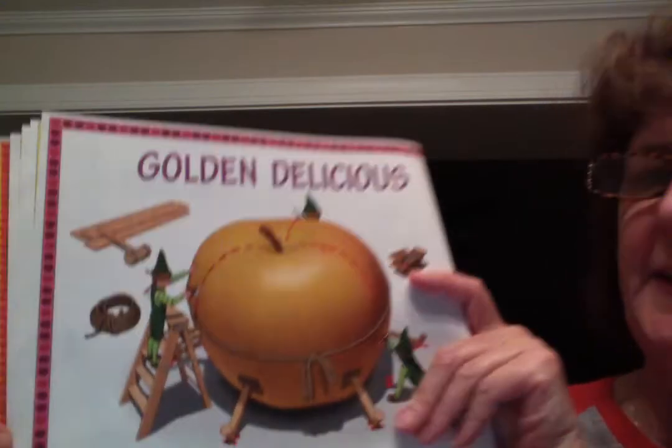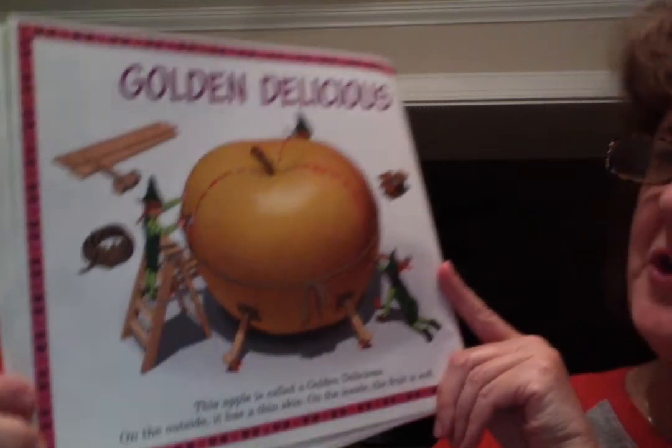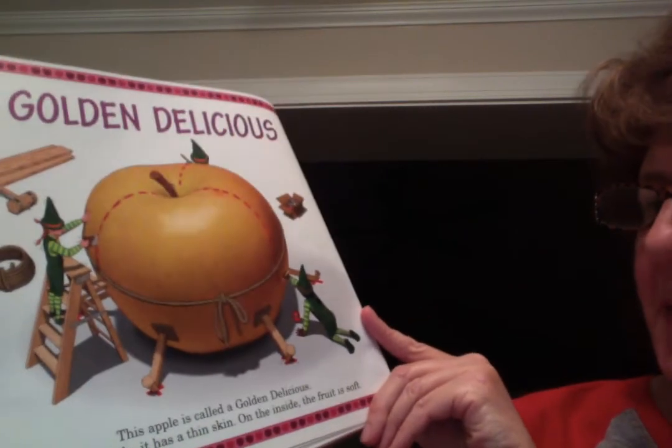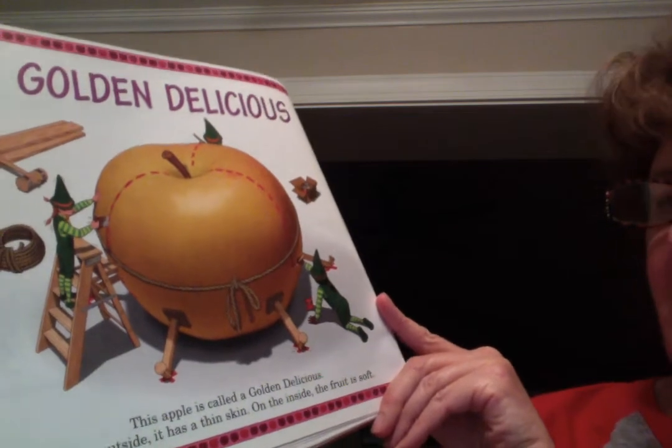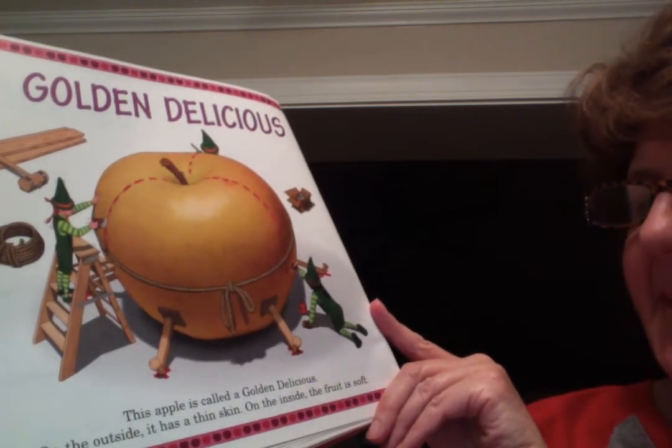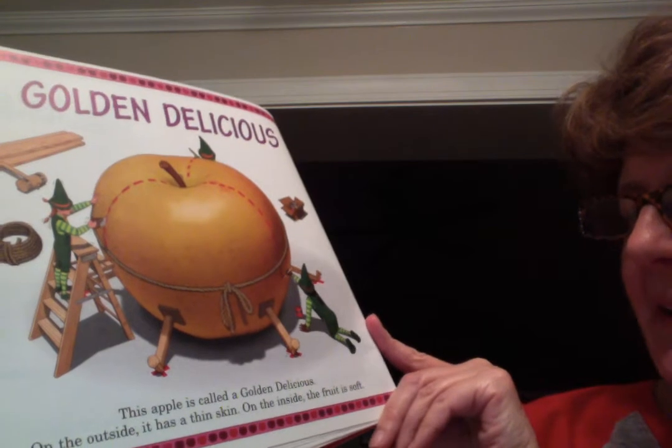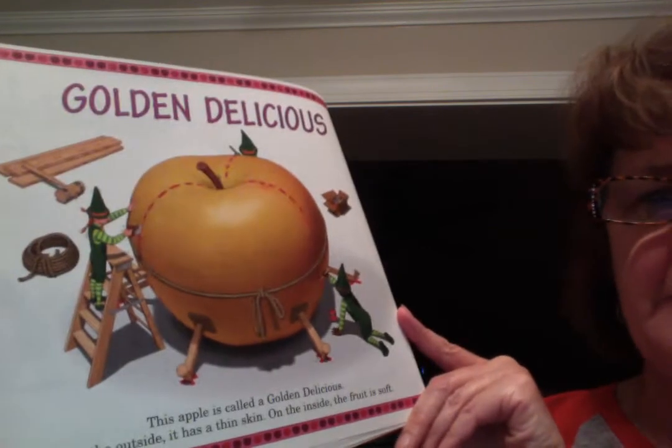Now here is a golden delicious apple. This apple is called a golden delicious. On the outside, it has a thin skin. On the inside, the fruit is soft.